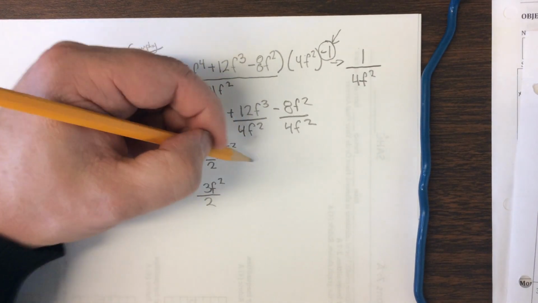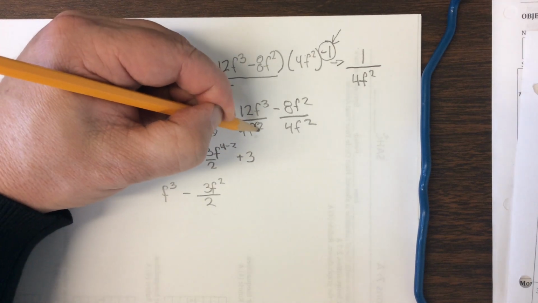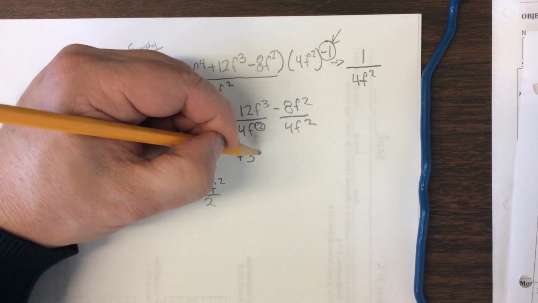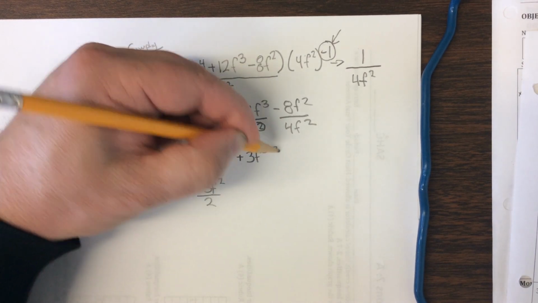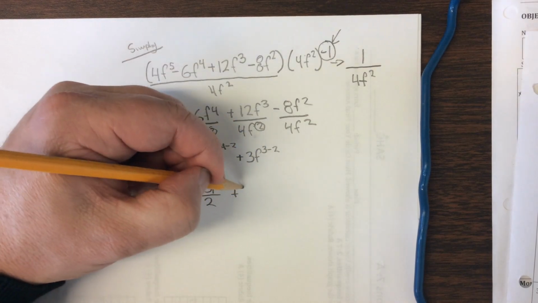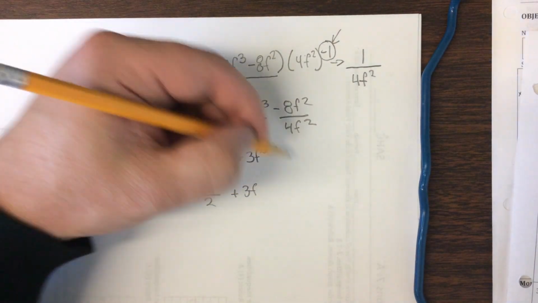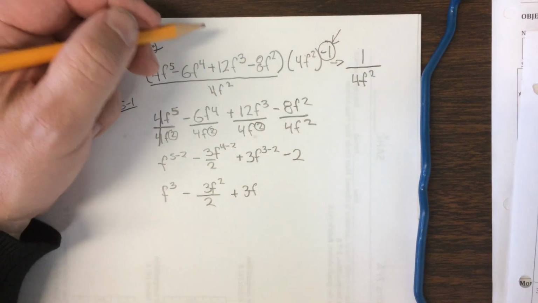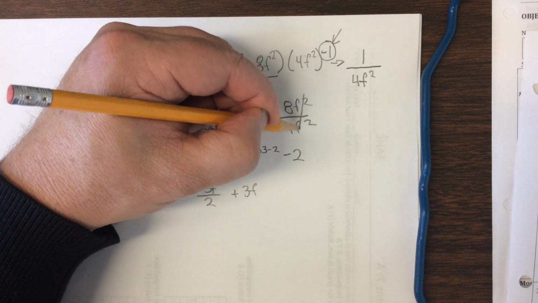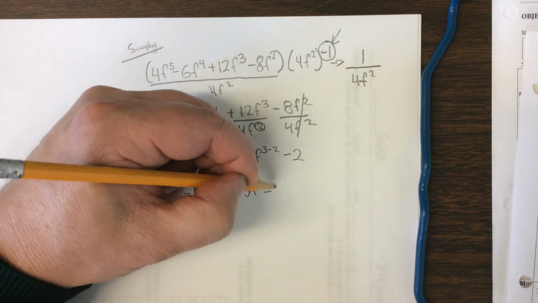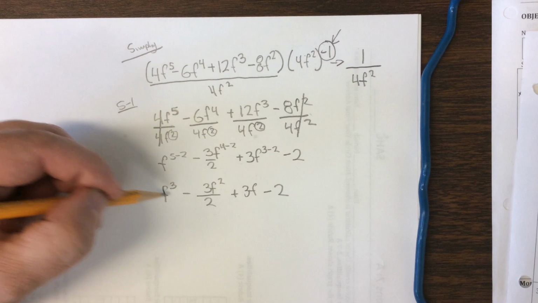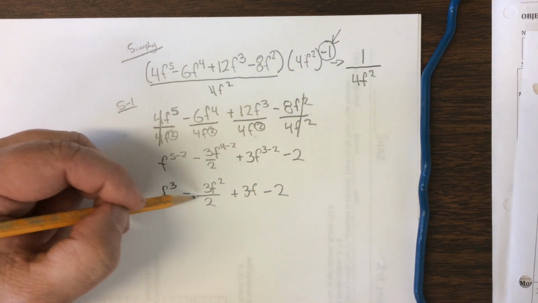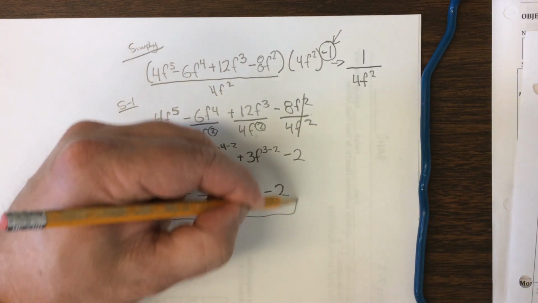12 divided by 4 is 3. My exponent in the denominator is smaller, so I'll bring it up. So f to the 3 minus 2. I'll simplify that. That'd be 3 times f to the first. Now I'll go to the final term. 8 divided by 4 is 2. And these two cancel out because the exponents are the same. Most students have a tendency to place the 2 under each of the other terms here, but no, these are individual answers. We keep them exactly the way they are.